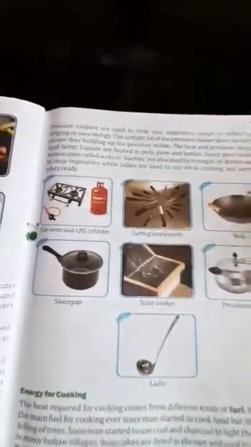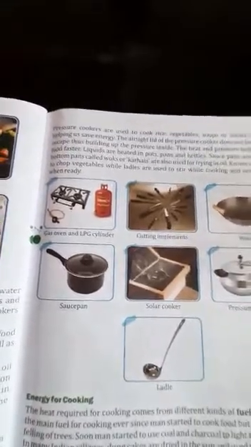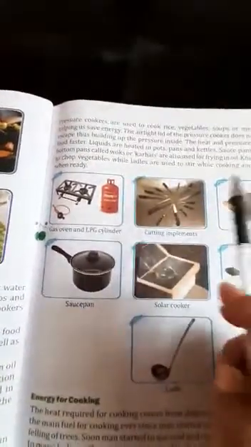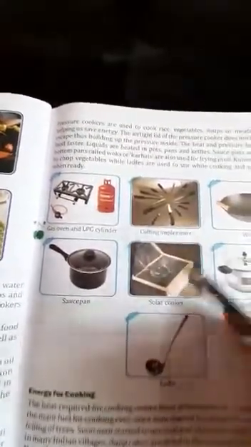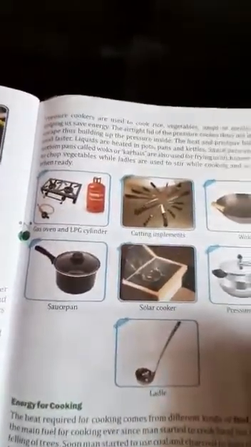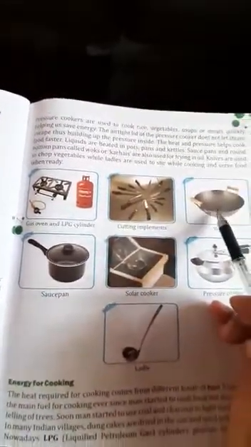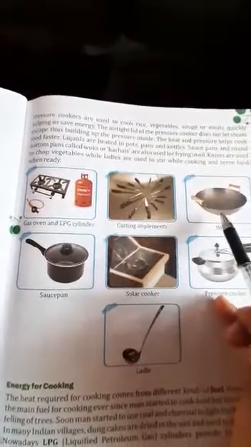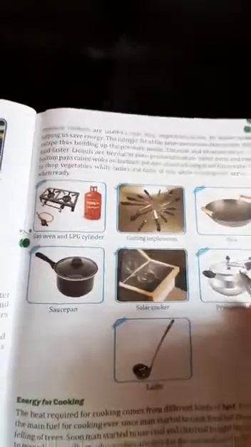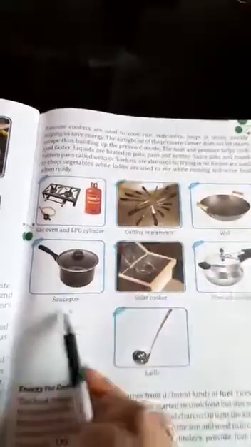Liquids are like this, children. For liquid food, we use pots, pans or kettles, like water and milk that we can cook in pots, pans and kettles. Okay. And saucepans and round bottom pans called woks or karais are also used for frying in oil, frying things like pakoras. We can fry them in a wok or a karai or in a saucepan.